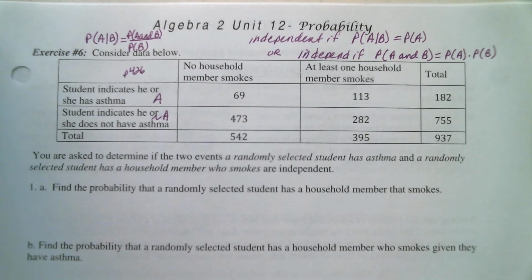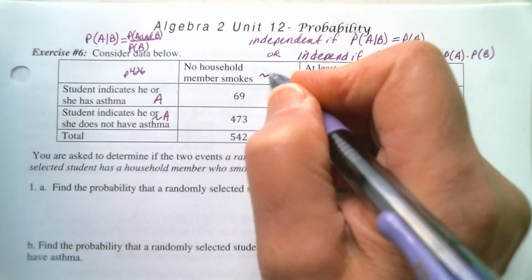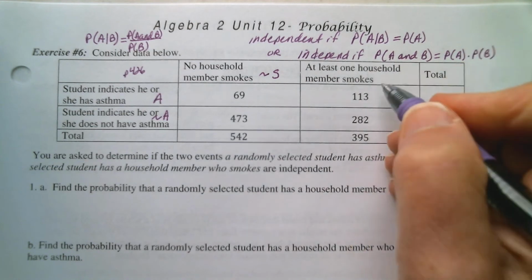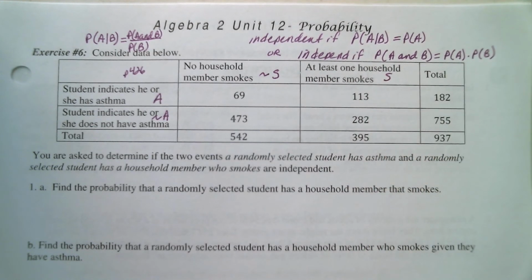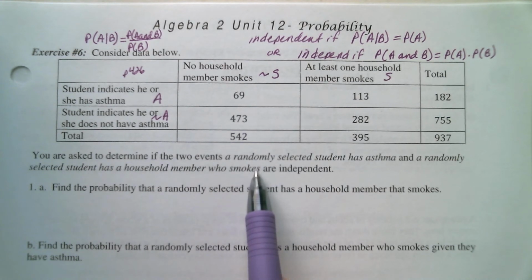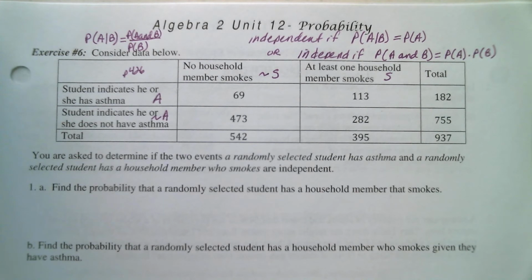I'm going to use not S for no household member smokes and S for at least one household member smokes. All right, so you are asked to determine if a randomly selected student has asthma and a randomly selected student has a household member who smokes are independent.